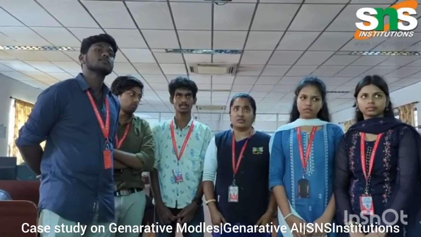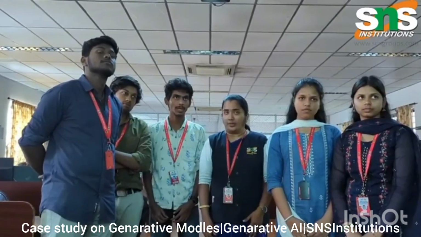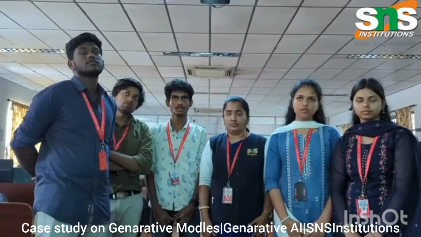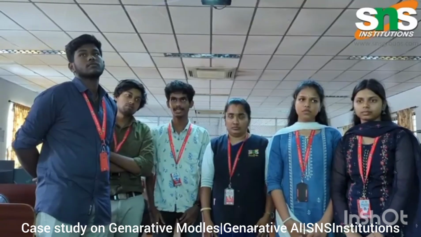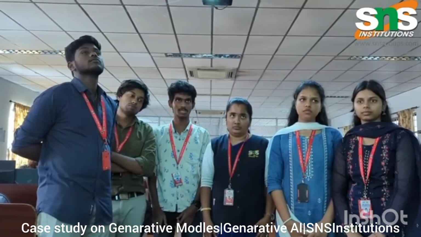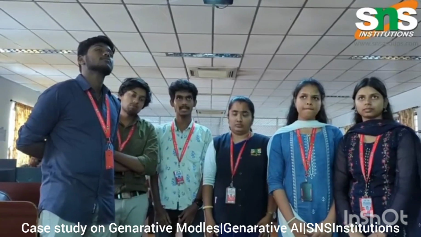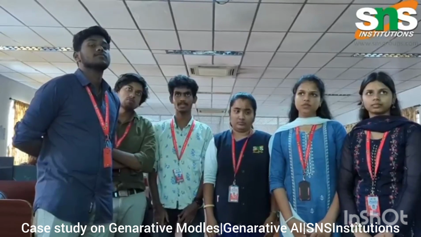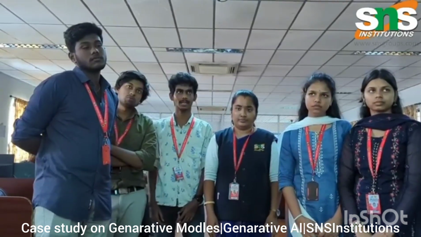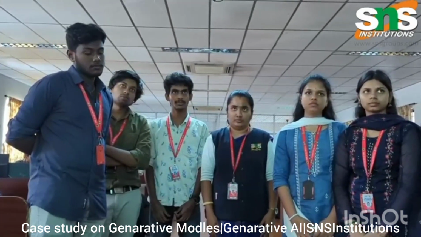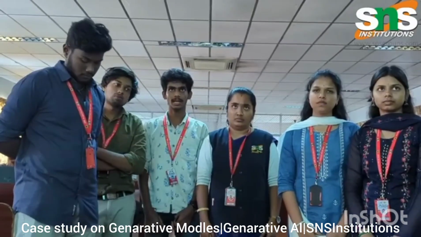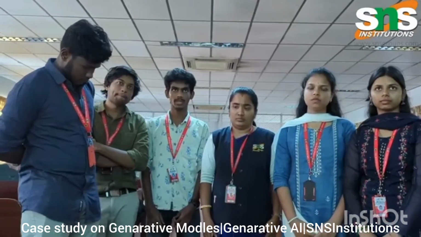So why are GANs called adversarial models? GANs are called adversarial because two networks, the generator and the discriminator, are trained in opposition. The generator tries to fool the discriminator with fake data, while the discriminator tries to correctly distinguish real from fake. The competition helps both networks improve.